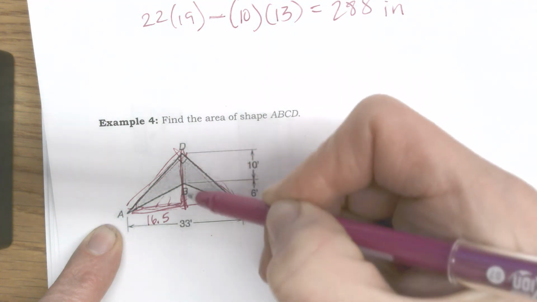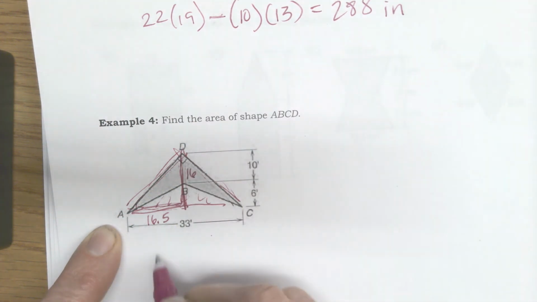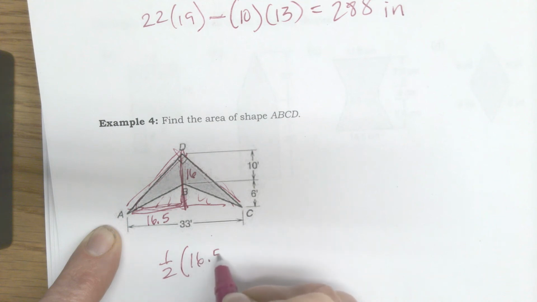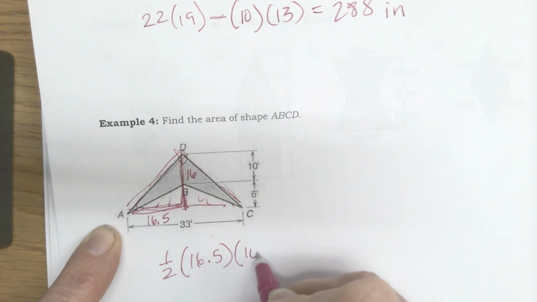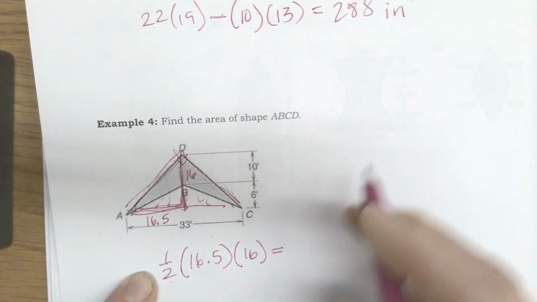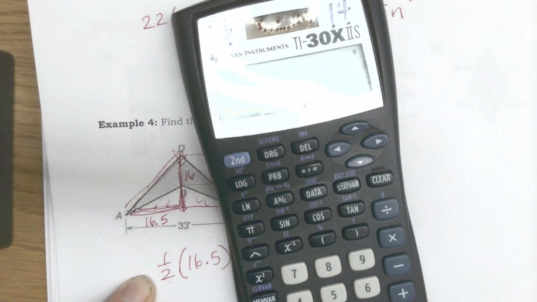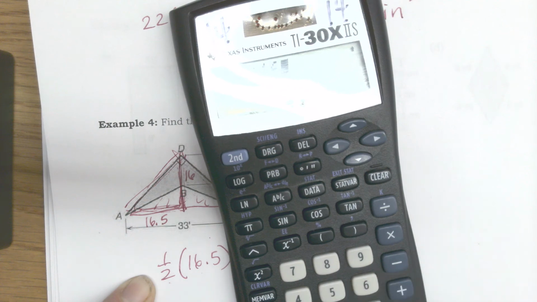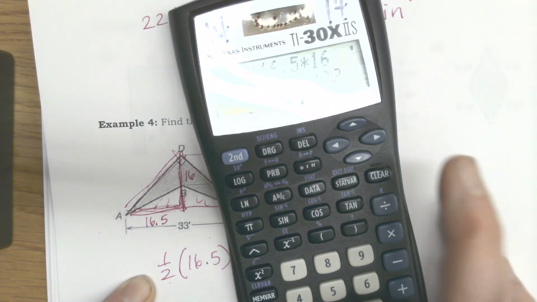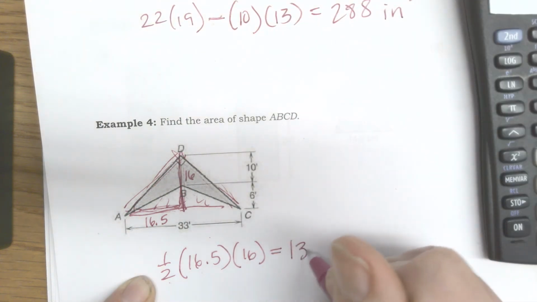So 16.5 by 16. The area of that triangle is 1/2 of 16.5 times 16. That will give me 0.5 times 16.5 times 16, 132.